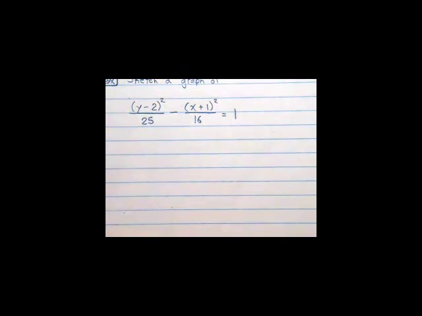It's a graph of (y minus 2) squared over 25 minus (x plus 1) squared over 16 equals 1.